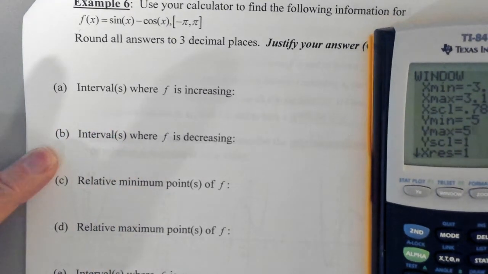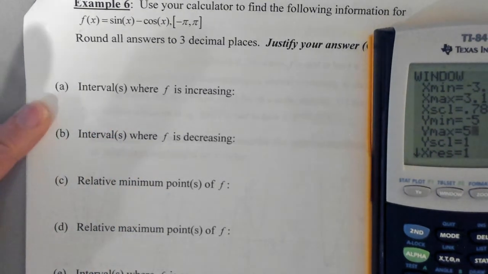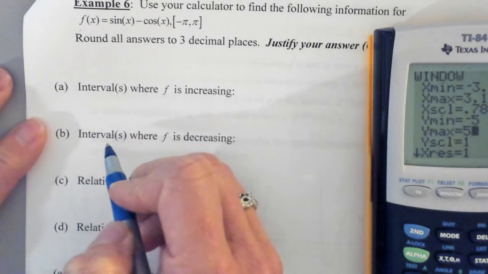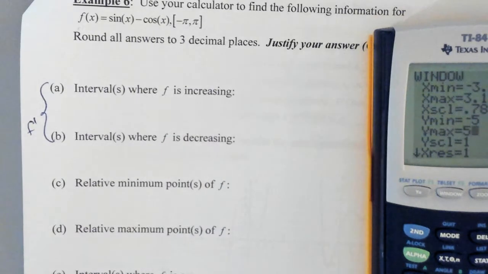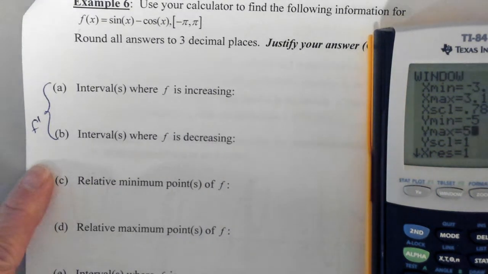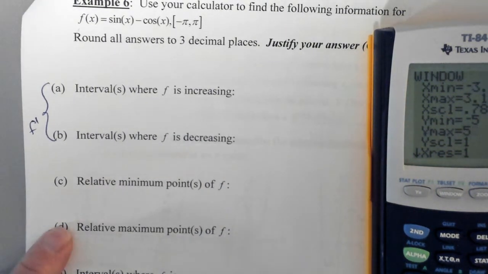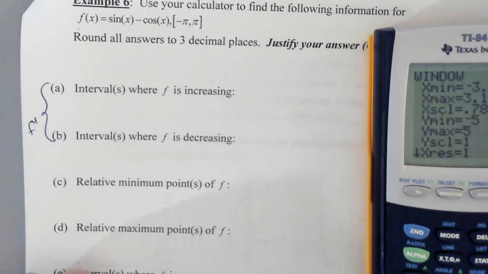So, before I graph anything, we're not graphing yet, I need to know where f is increasing and decreasing. So what do we use for this? We're going to use f prime. Relative minimum points and relative maximum points, we're actually going to use the original function, because we want the points.